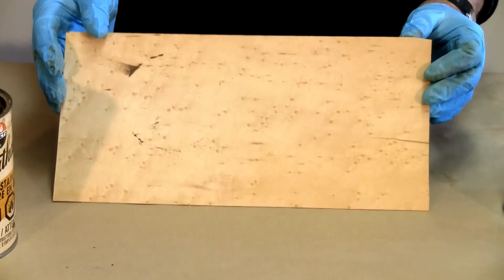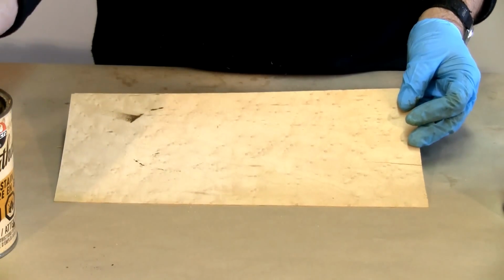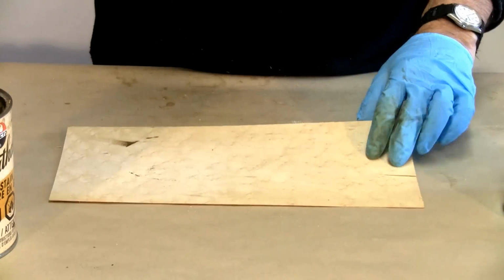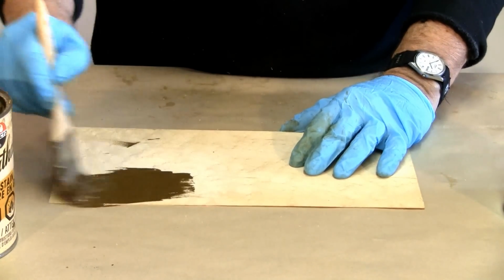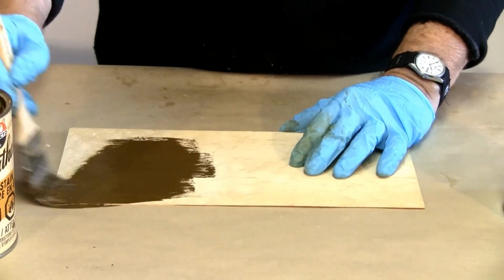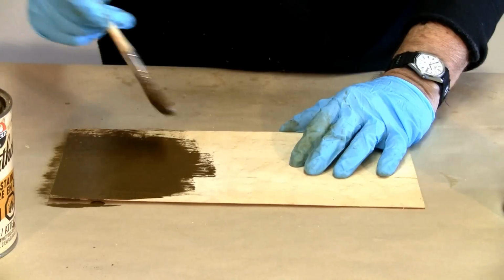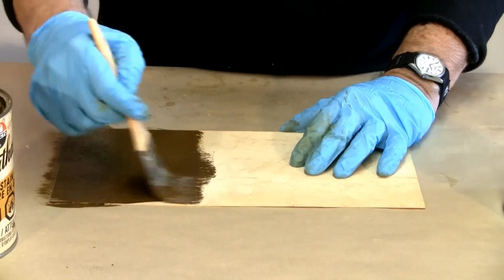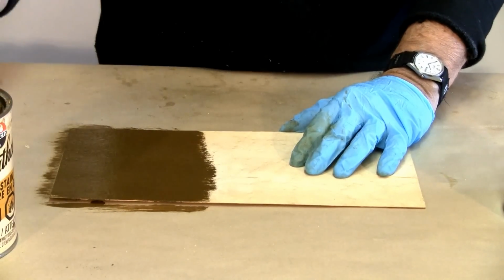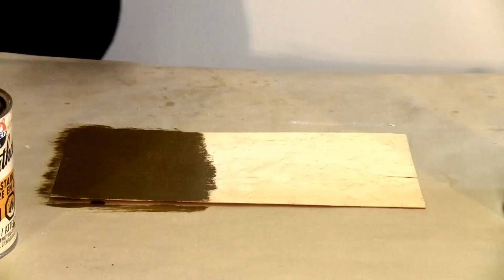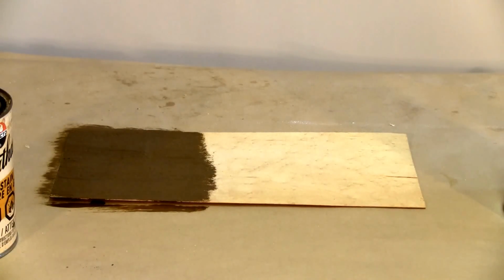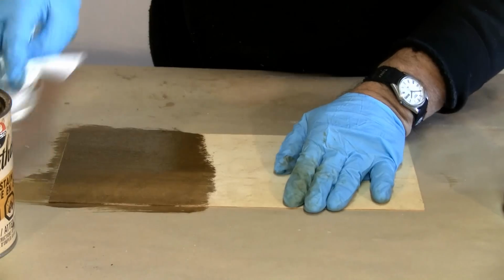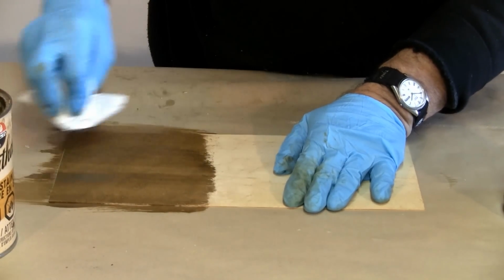So here's our figured maple. We've got a couple of little stain droplets on there already. So I'm just going to put that on top of there like that. I'm not going to let this sit very long at all because this is particularly opaque. And we'll wipe that off right away.